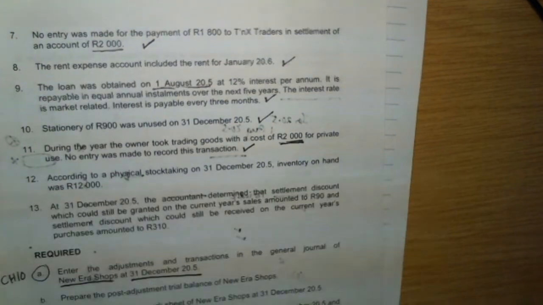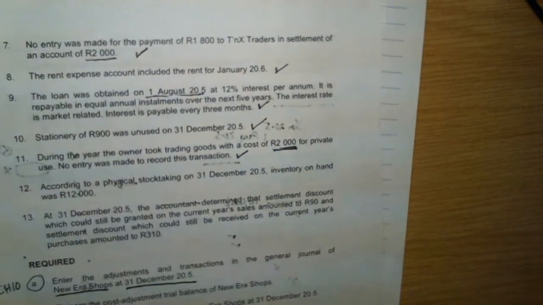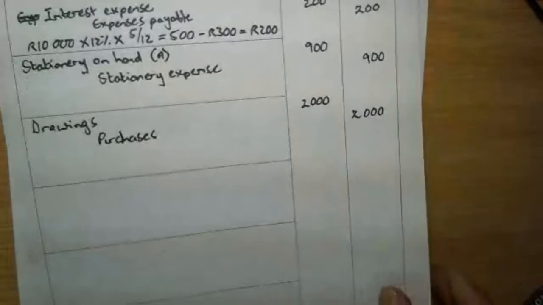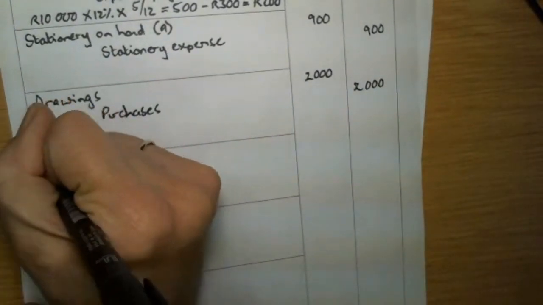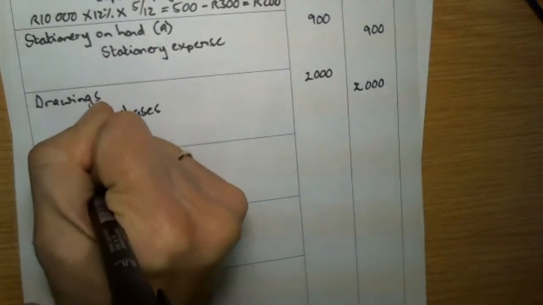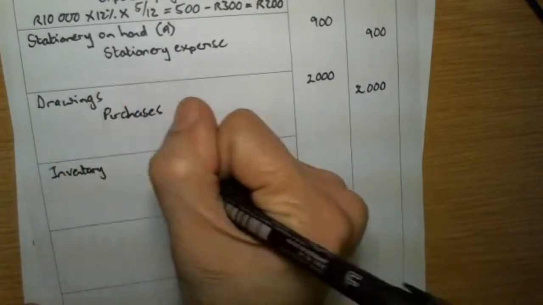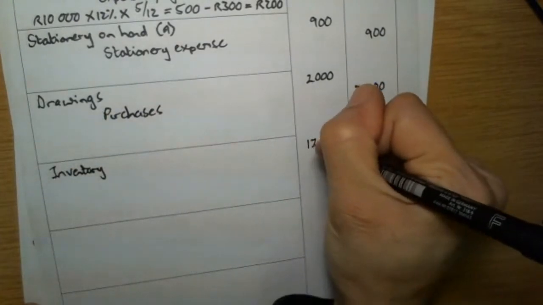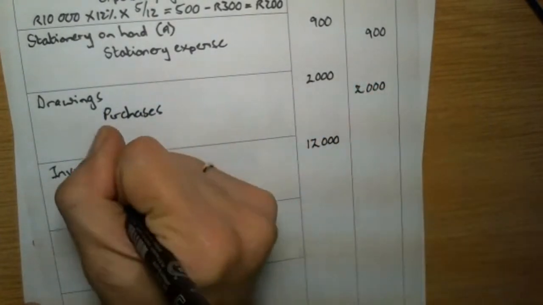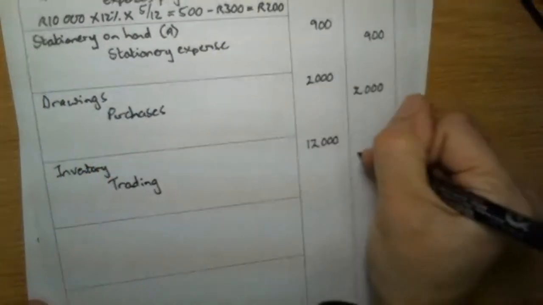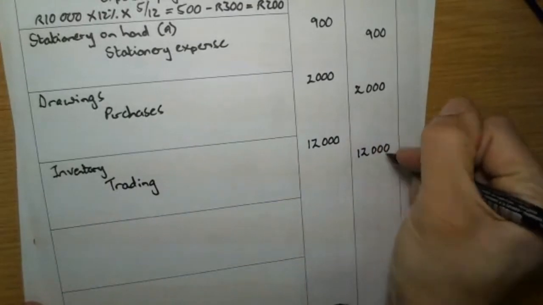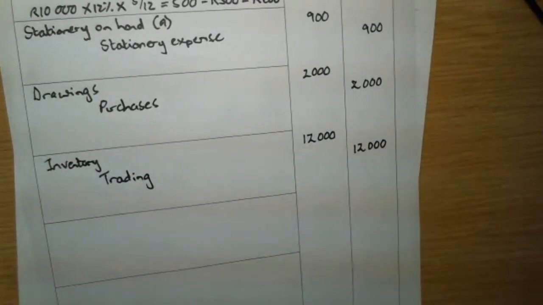So when we put the 12,000 into our books at the end of the year, we are going to be putting in our asset as inventory at the end of the year. And the inventory amount at the end of the year should be 12,000. And we are going to take that 12,000 to the credit side of the trading account. So that's going to go to the credit side of my trading account.